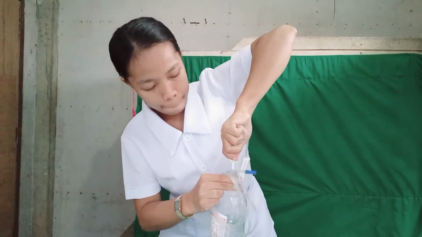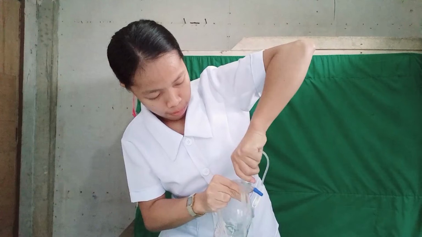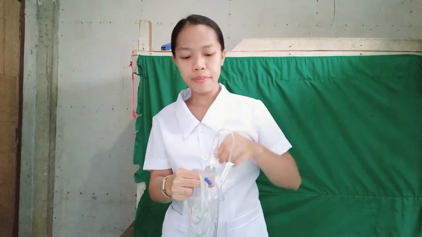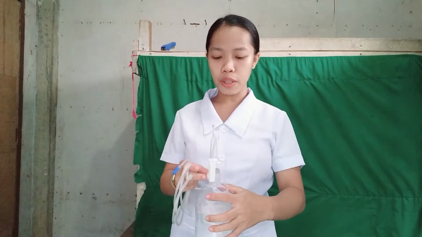Make sure that we place our fluid on a flat surface, and in inserting, we could turn it and push it and turn it side by side to maneuver. Okay, now we're done inserting. We will now suspend our IV solution and hook it onto the IV pole.